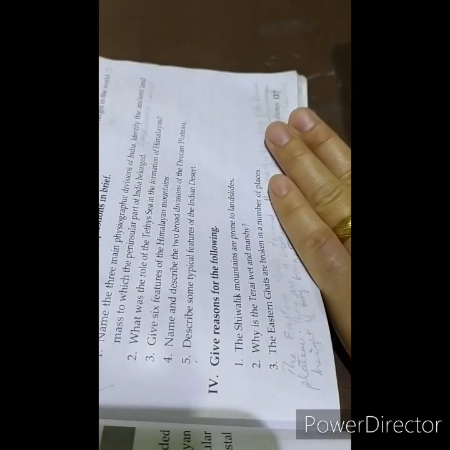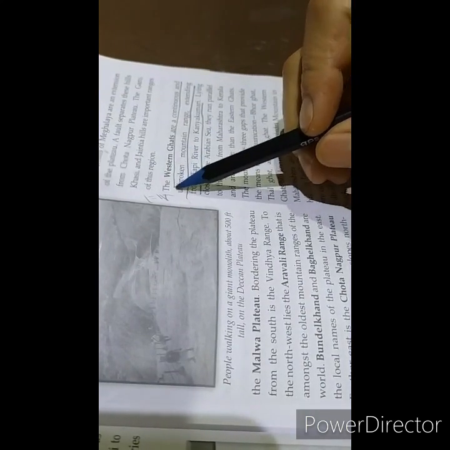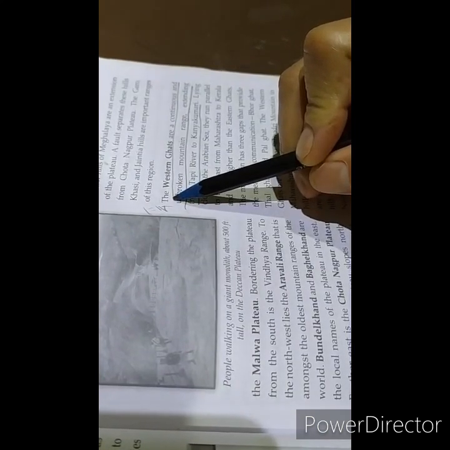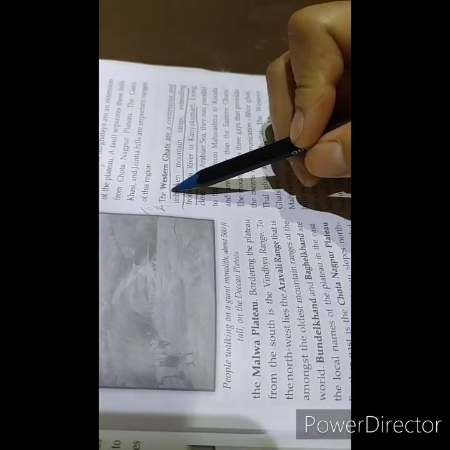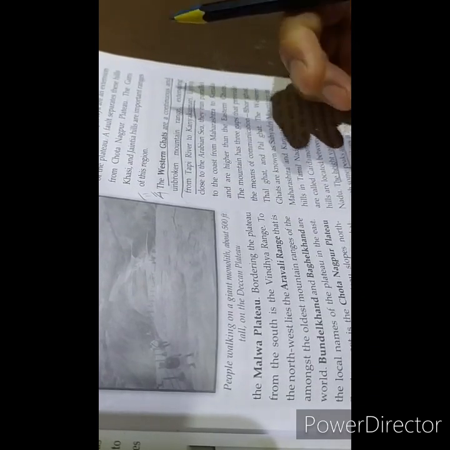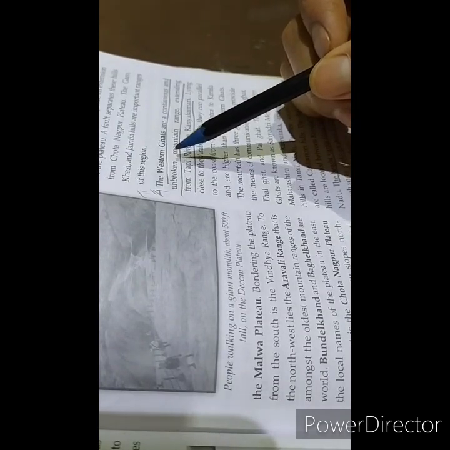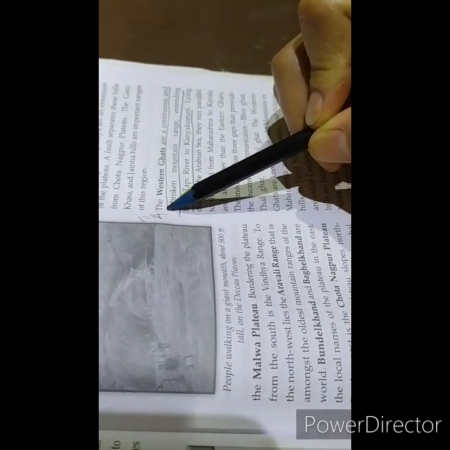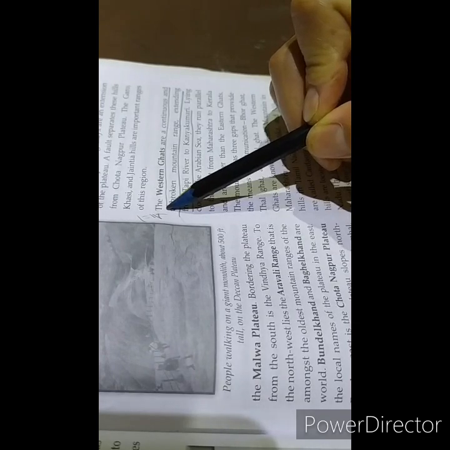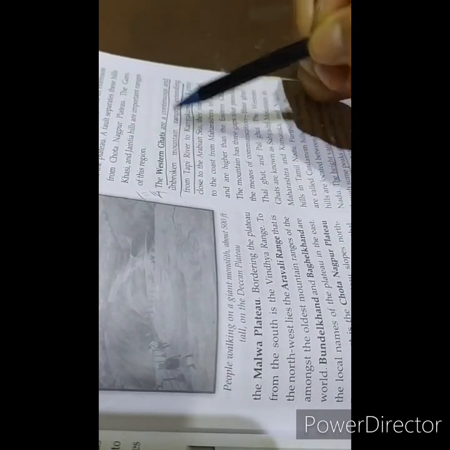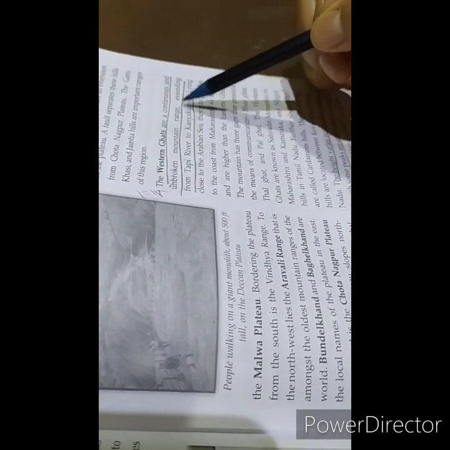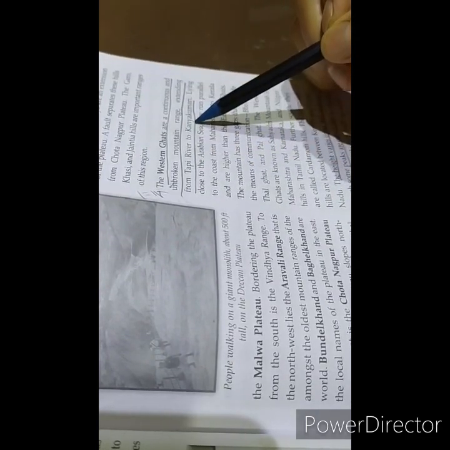Up to here. Name and describe the 2 broad divisions of the Deccan Plateau. Turn to page 131 at the second paragraph. Before this, take the sentence from the questions again. The 2 broad divisions of the Deccan Plateau are the Western Ghats and the Eastern Ghats. After that, start in the new paragraph. Here, from the beginning, the Western Ghats are a continuous and unbroken mountain range extending from Tapi River to Kanyakumari.